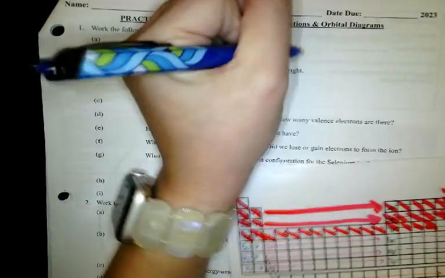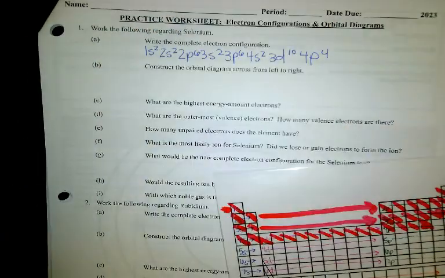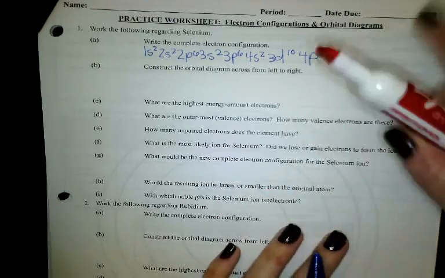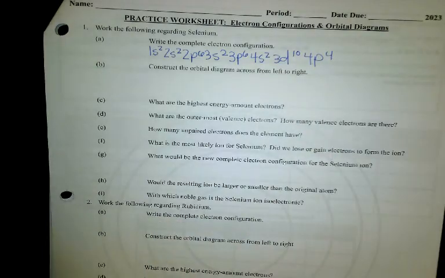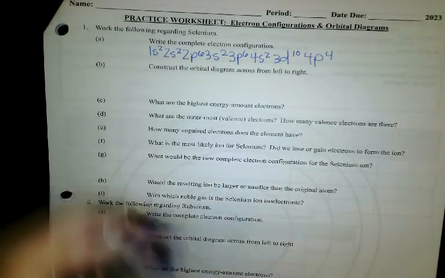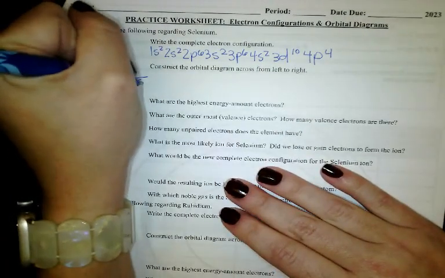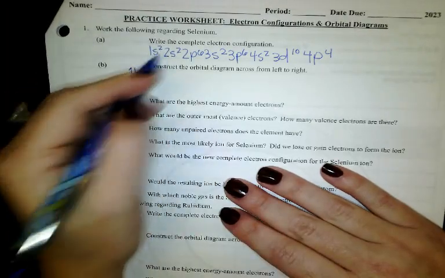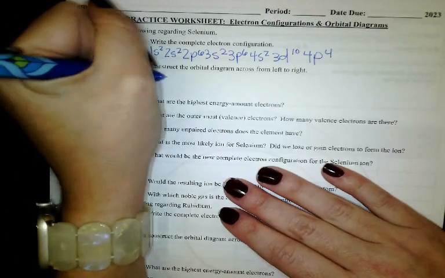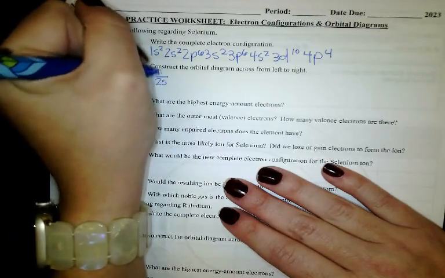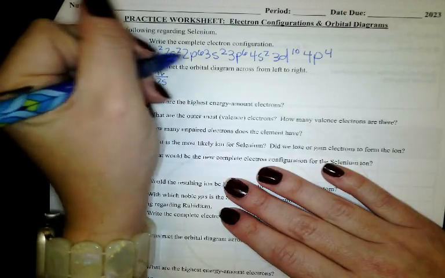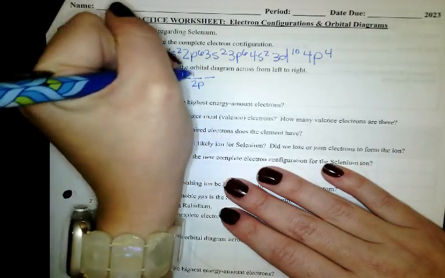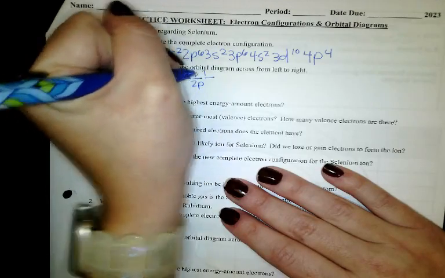Now it says construct the orbital diagram. Okay, so that means with these, I have to draw the orbitals also. So remember, from 1s, s has one blank, and so I'm going to draw two arrows. 1s, there are 2 electrons within that 1s. Next is 2s, again it's an s, so I draw one blank with 2 arrows. Then 2p, the p has 3. So 2p, we're going to fill in. Now remember Hund's rule. Each blank gets an electron before any can get 2.